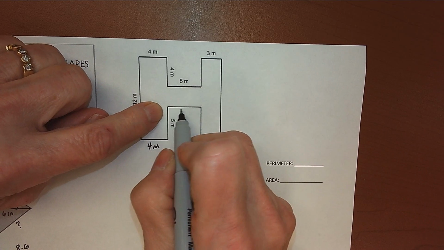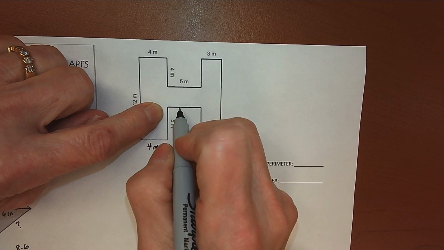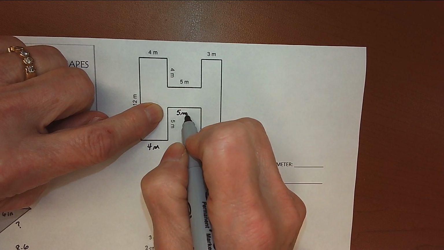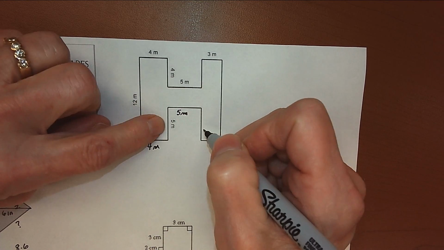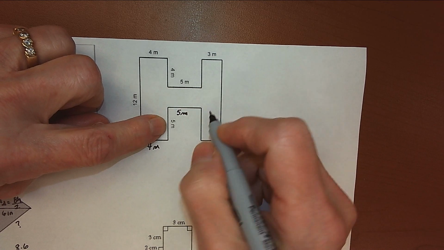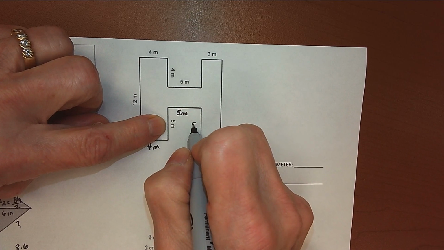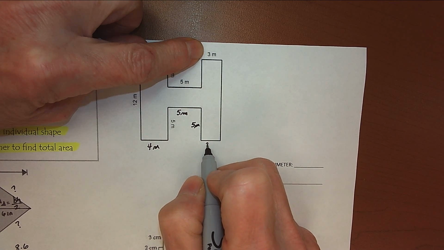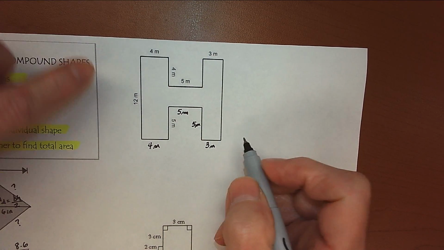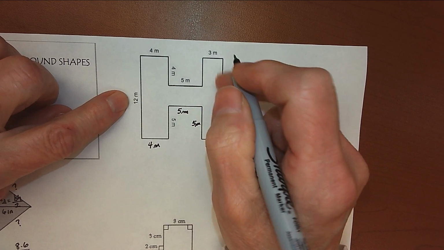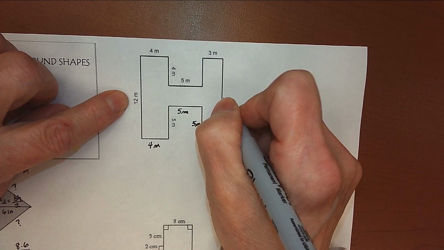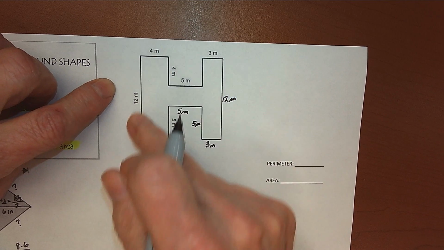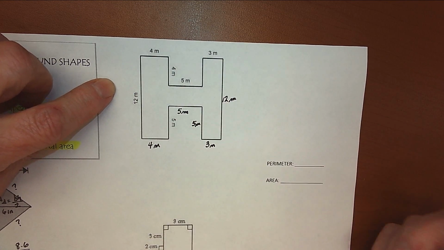We don't know this, but it's equal to the space across from it, which is 5. We don't know this one, but it will be equal to the line across from it, so that's another 5. We don't know this one, but it's equal to the one across from it, so that's 3. Don't know this one, but it's equal to the line across from it, so that's 12. Let's see, I think we've got everything filled in all the way around at this point, right?